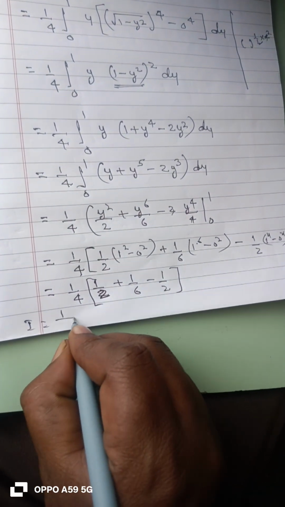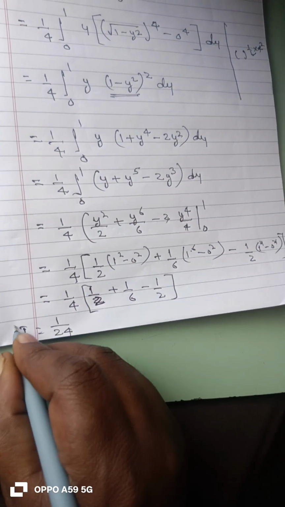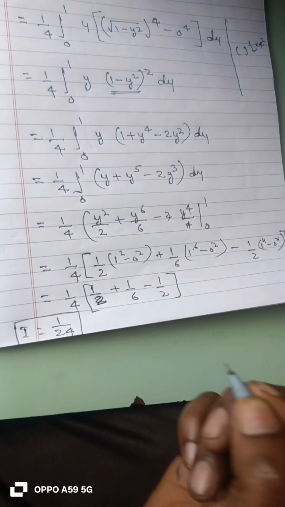So now I is equal to 1 divided by 24, which is our answer.